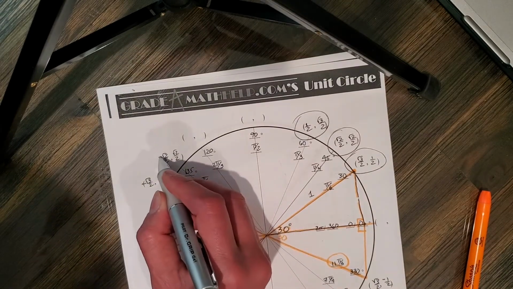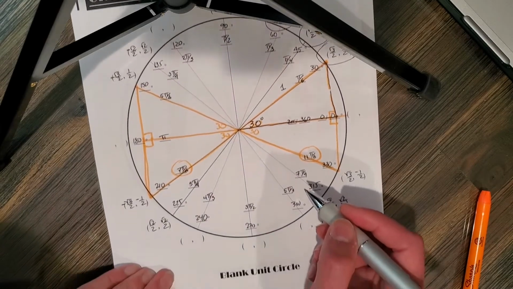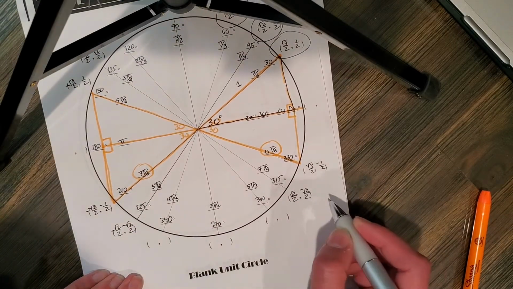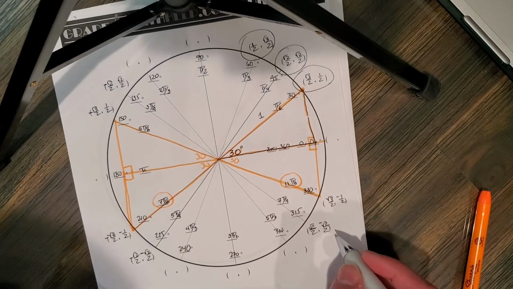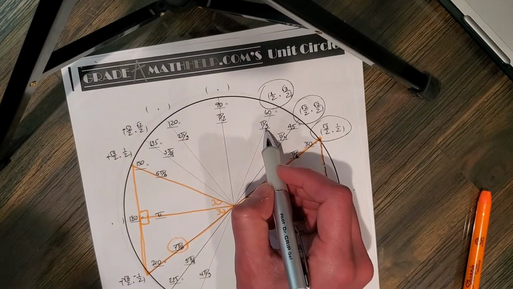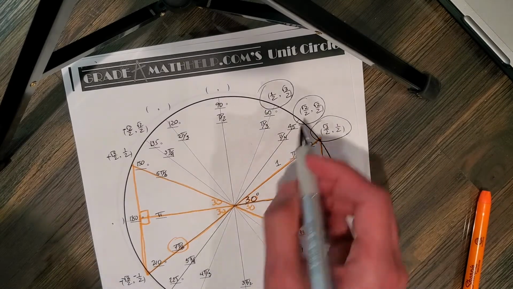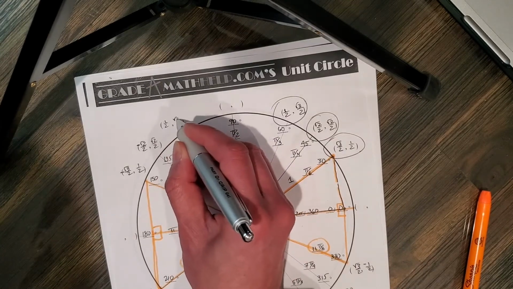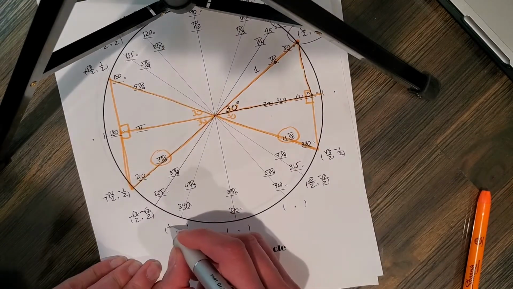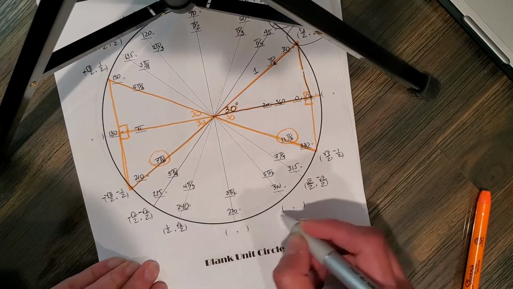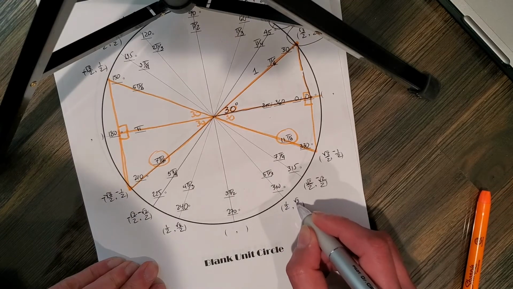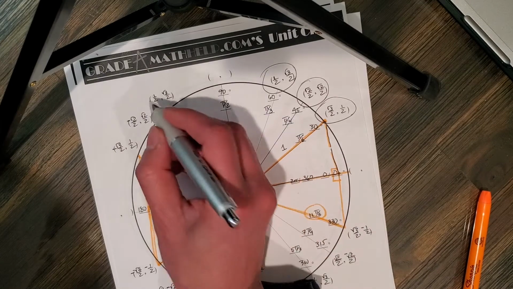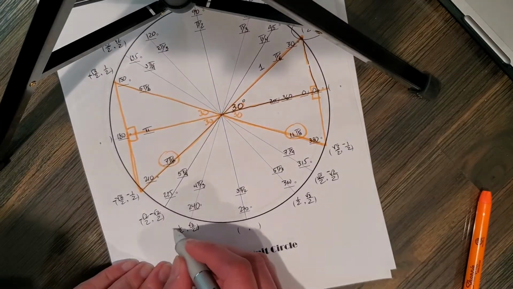So these will all be negative, positive, because we're in the second quadrant. This will be negative, negative in the third quadrant. And this will be positive, negative in the fourth quadrant. Okay? Finally, all the ones that have pi over 3, we have 4 of them in total. And so this will be 1/2, radical 3 over 2. Just change all the signs. And so this will be negative, positive, negative, negative.